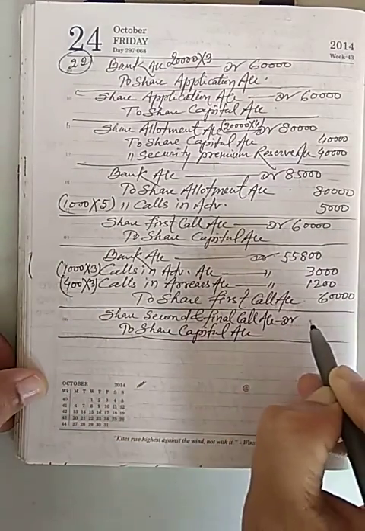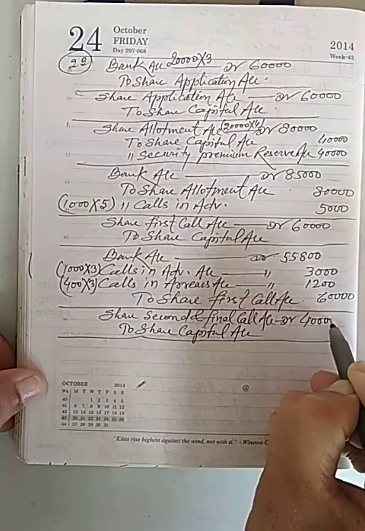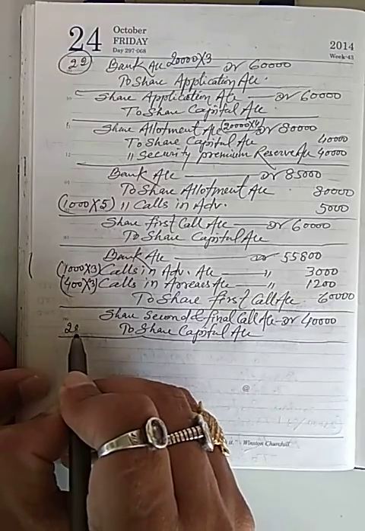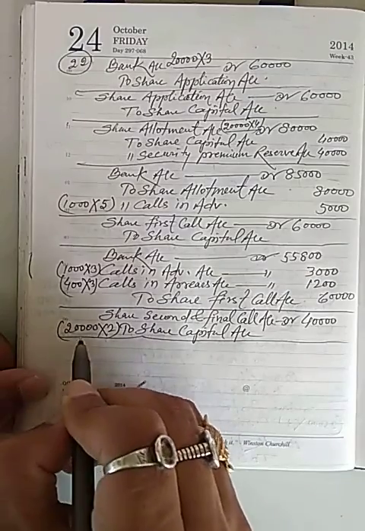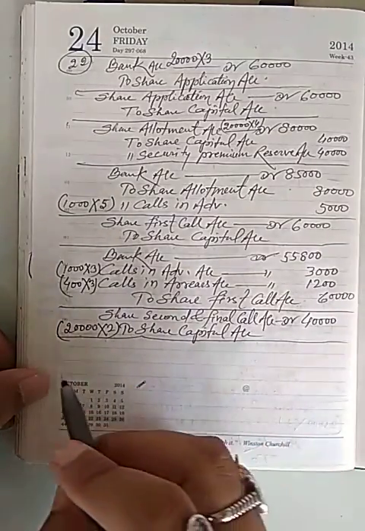Amount will be 40,000 because it is due on 20,000 shares at the rate of 2 each, according to the question.